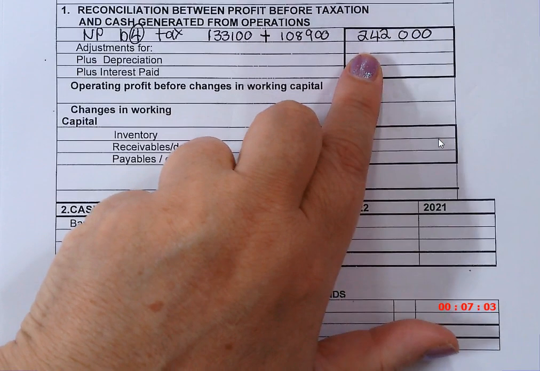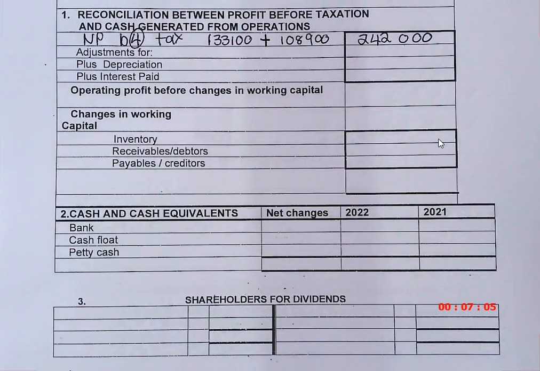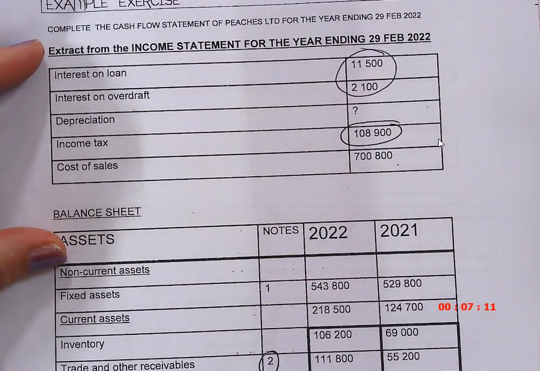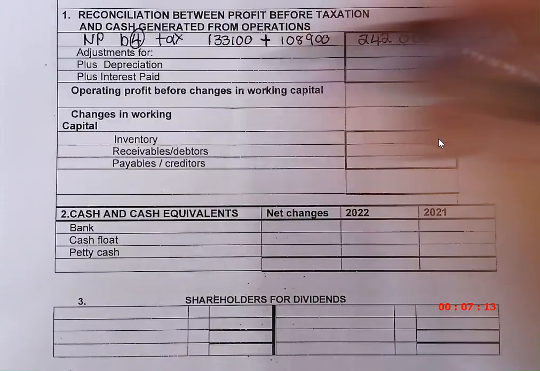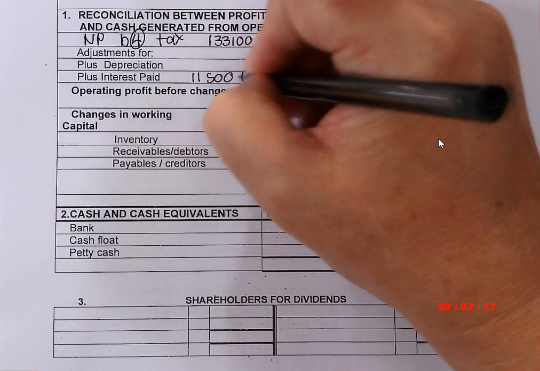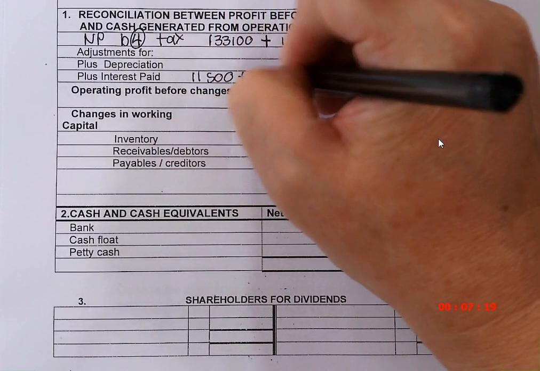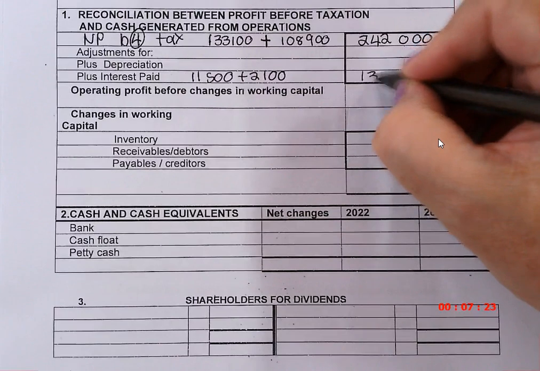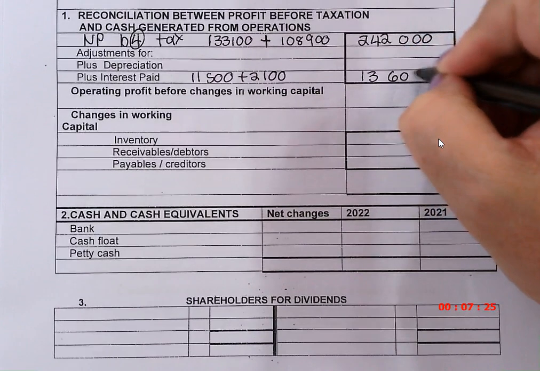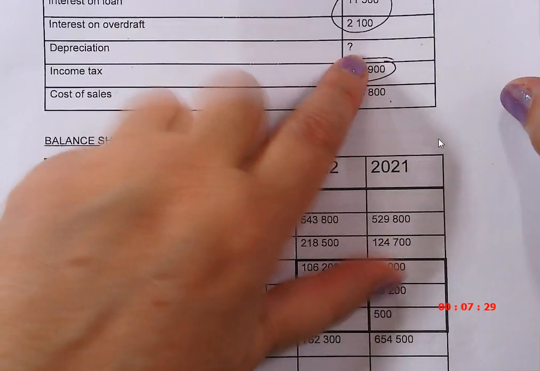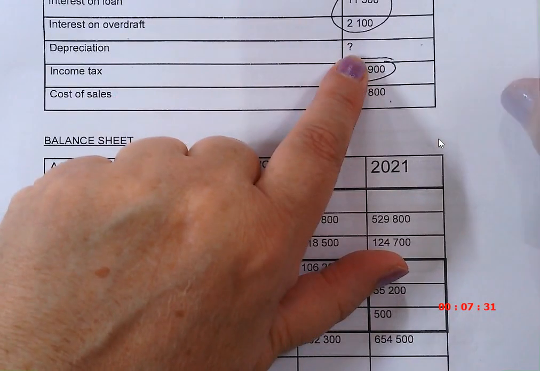Okay. So, I go back to my income statement. Now, can you see there's two interests? You need to add both of them. So, it's going to be the 11.5 and the 2.1, all the interest expenses. So, that's going to give me 13.6. And depreciation? Oh, again, question mark. Yes.